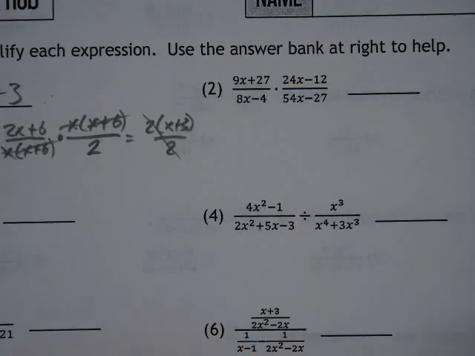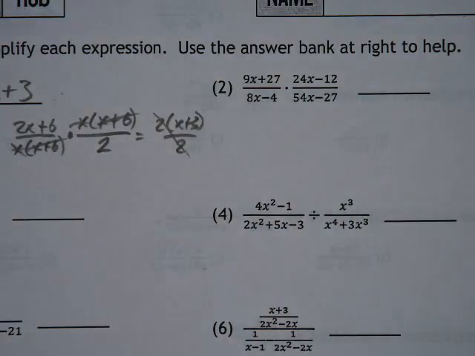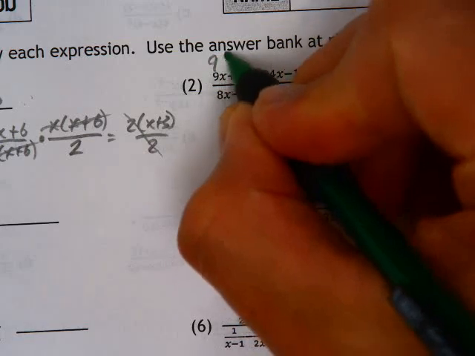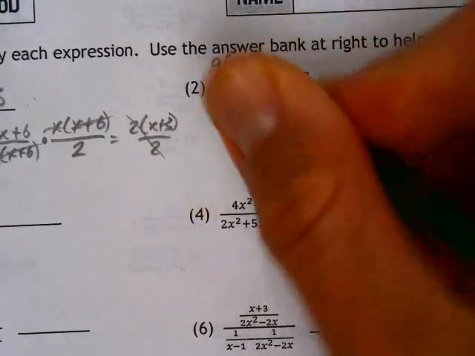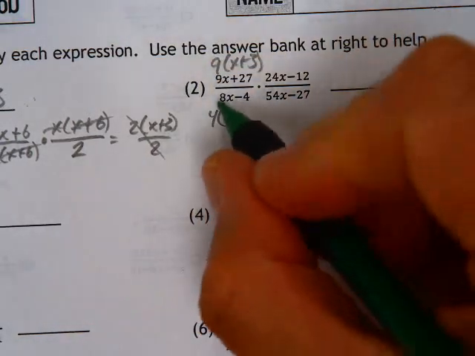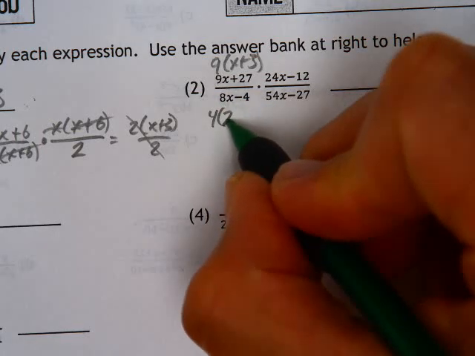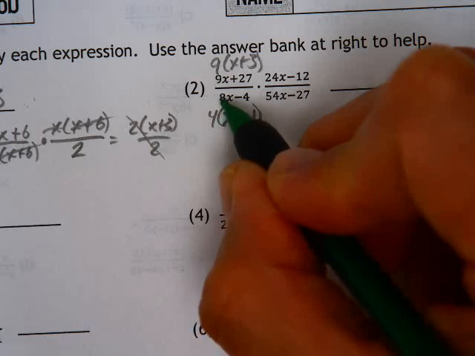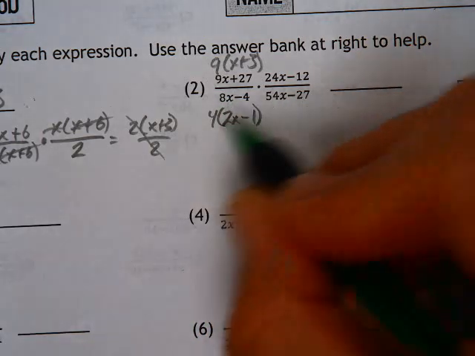Number 2, we'll do these in small chunks. Factor something out of the area. Take out a 9, you get an x plus 3. Take out a 4, you've got 2 left here. A lot of times I'll see people just call that x minus 1 because they forget that there's still 2 left in front of that x when you take out a 4.